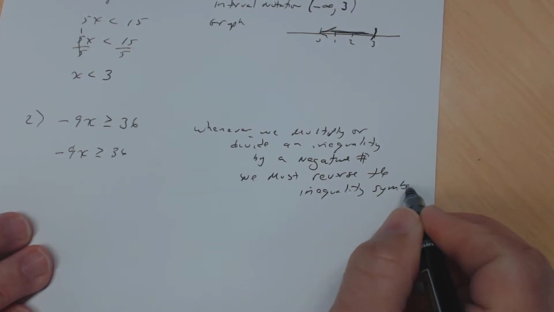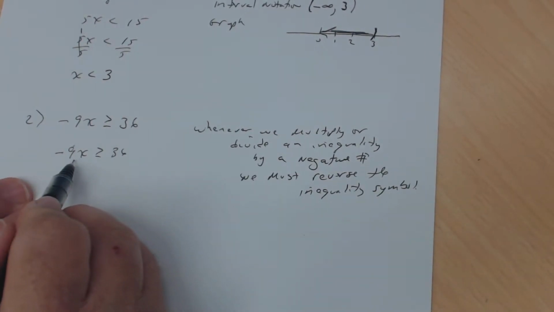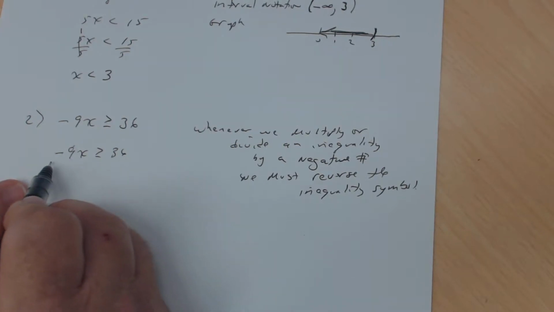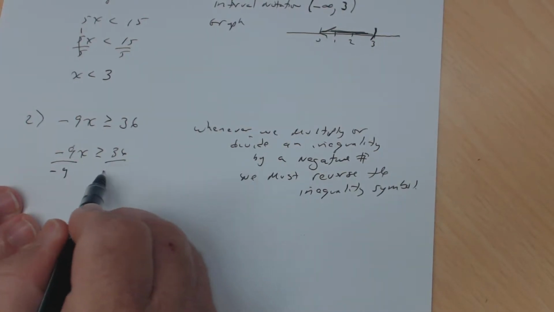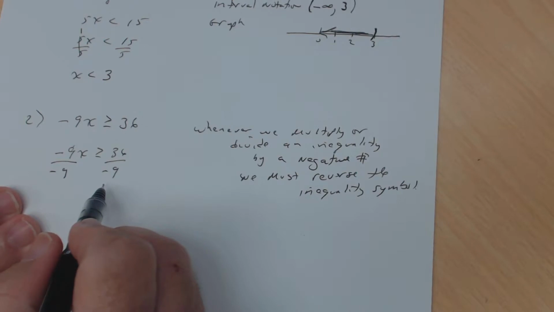All right, so to get the variable x by itself, I'm going to go ahead and divide both sides by negative 9. Just like this. Now what I do to one side, I do to the other.